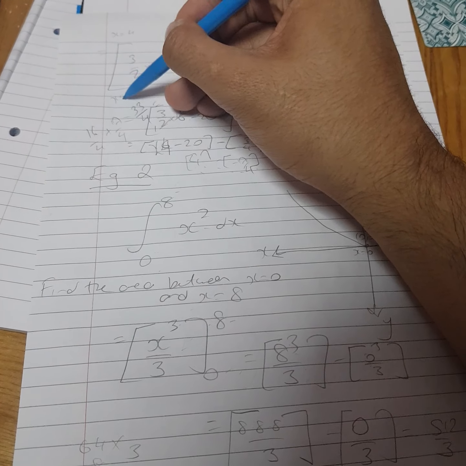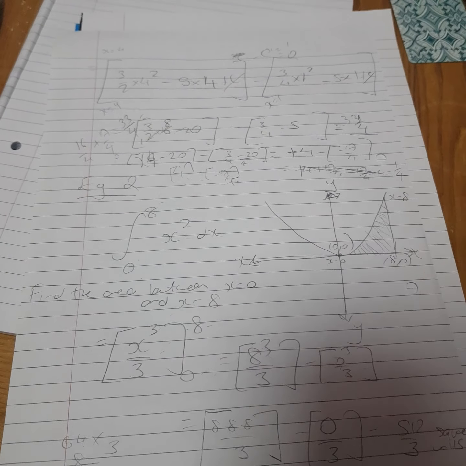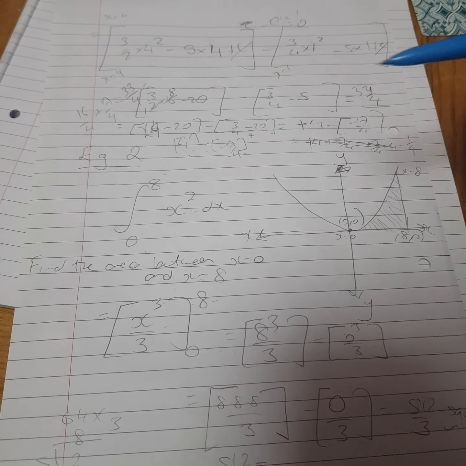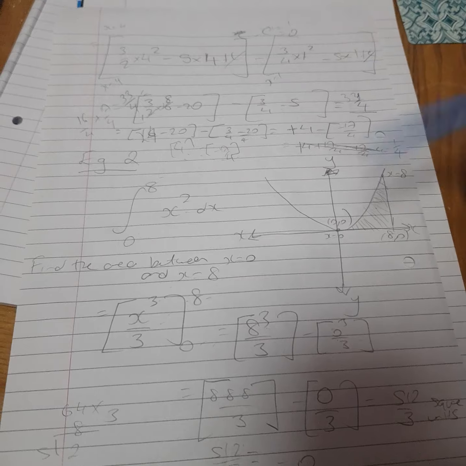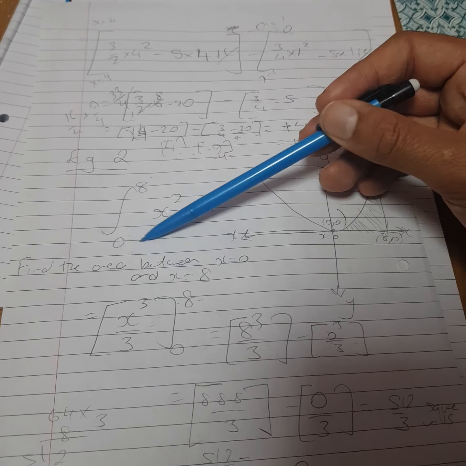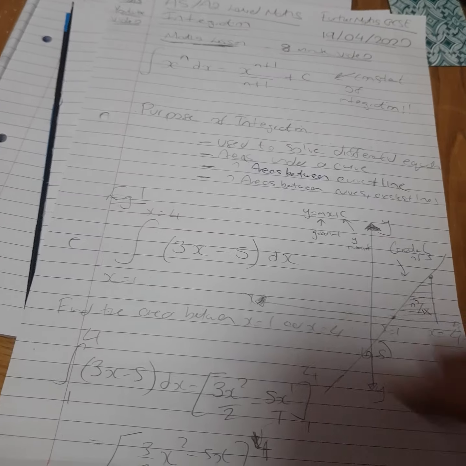x equals 1 and x equals 4. Okay, so I hope that was clear, guys. So remember, integration just means that we are adding 1 to the power and then dividing by the new power, and then we sub in our limit. So it's the top limit minus the bottom limit. Okay, I hope that was a clear video, guys.